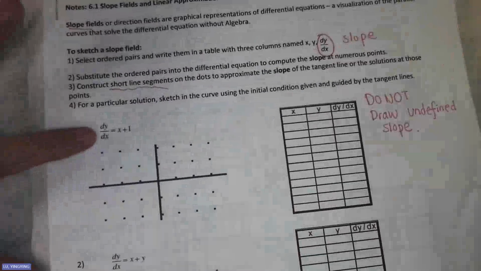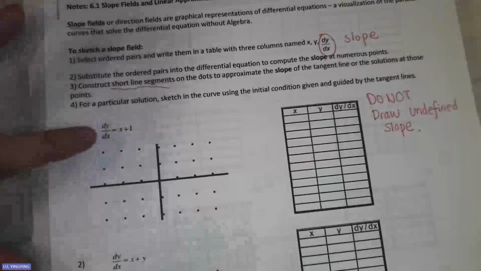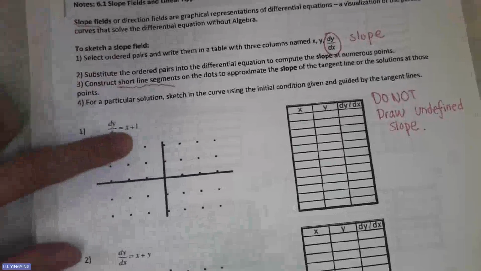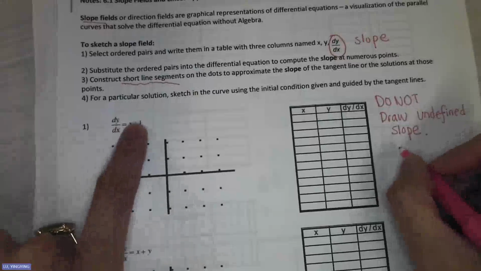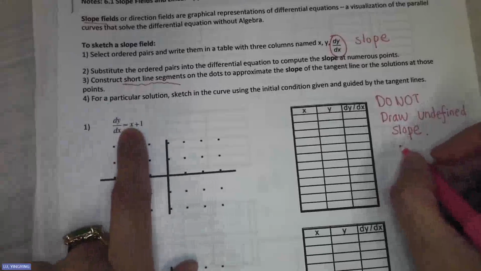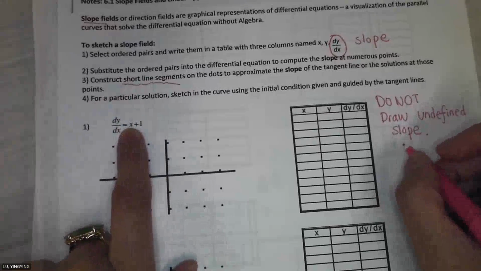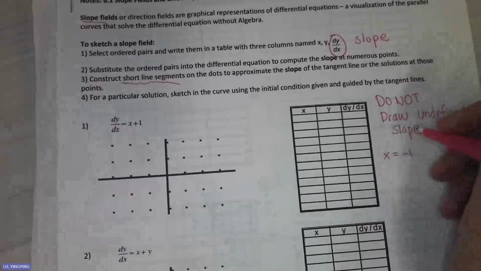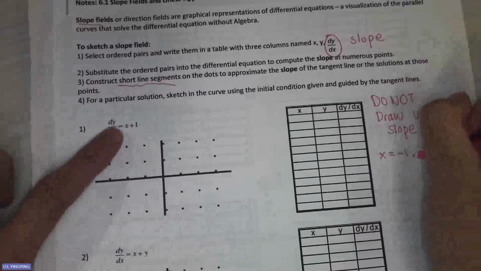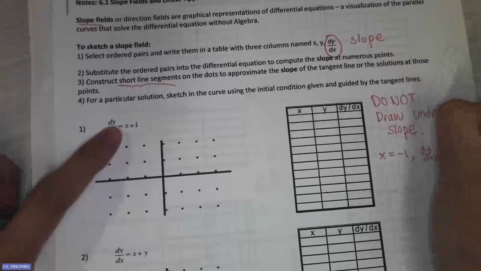Now let's do this. First one is really easy. They say the slope dy/dx equals x plus 1. First thing I usually like to do is figure out when the slope equals 0. So when is the slope equal to 0, guys? When x is -1, right? That's the number one thing I do. When x is -1, our slope is always 0.